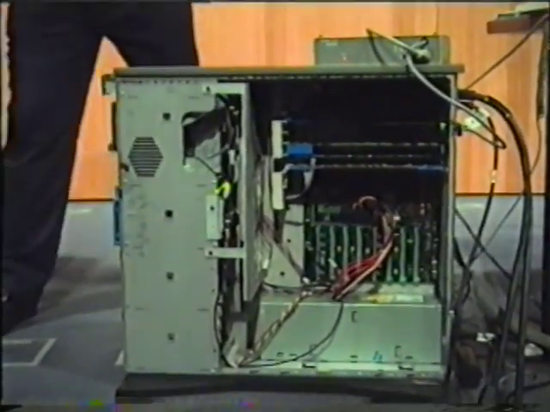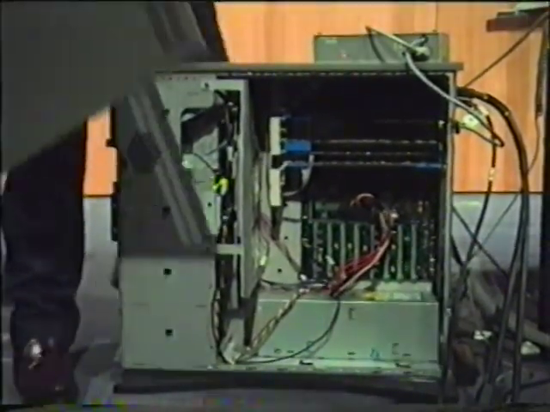So I think we're done. I better just put this back on.